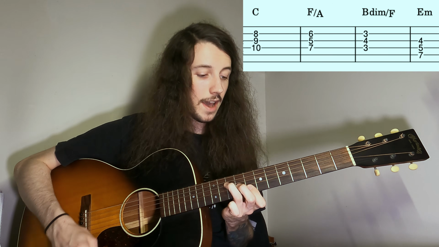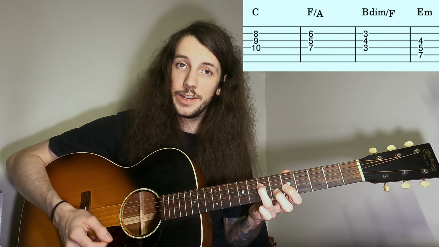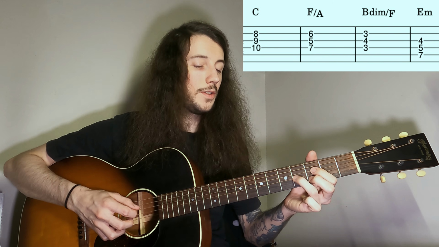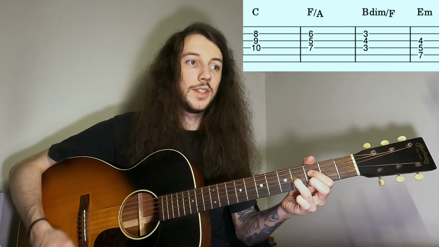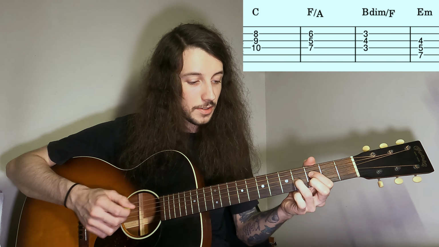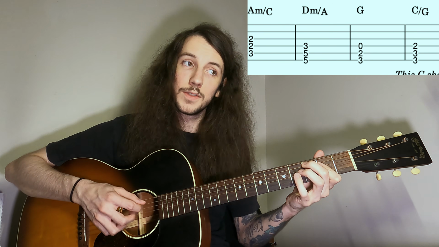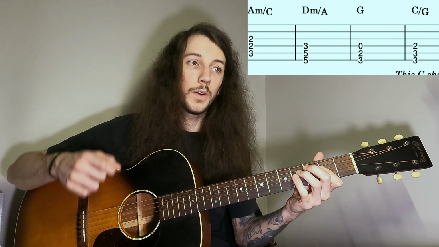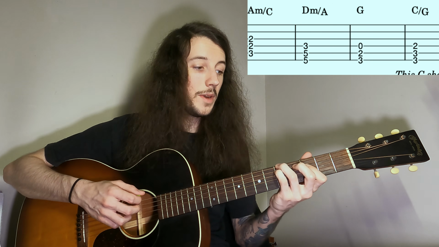Now I need to find an F with the third in the bass, so I'm going to go to this F chord here. This is going to fall to a B diminished over F triad, which now will fall to an E minor triad, root position, which will fall to an A minor over C triad, which will fall to a D minor over A triad, which will then fall to a G major triad.